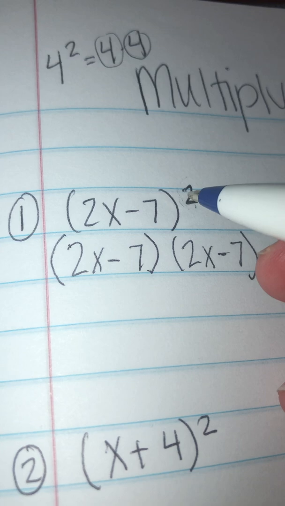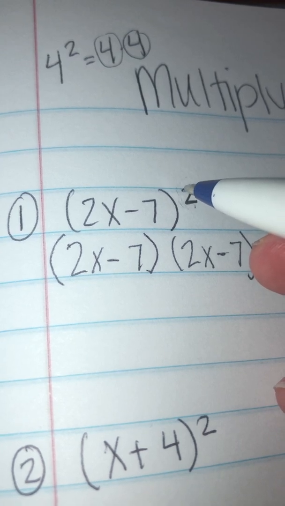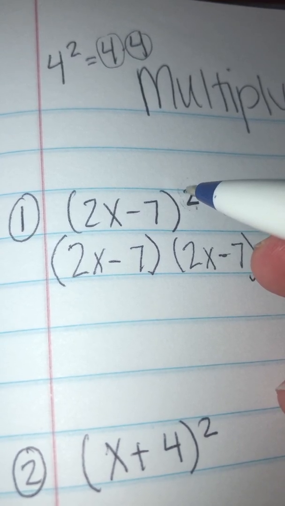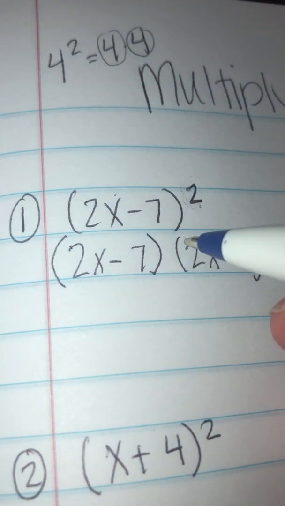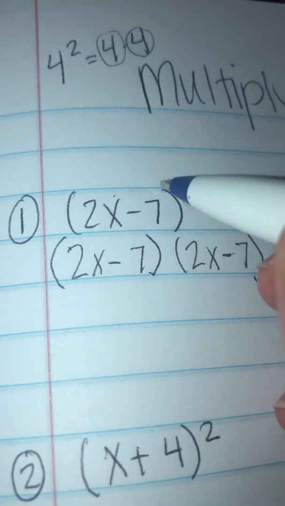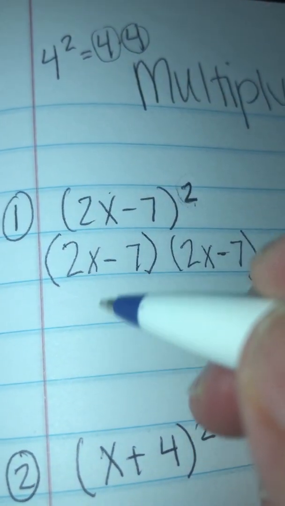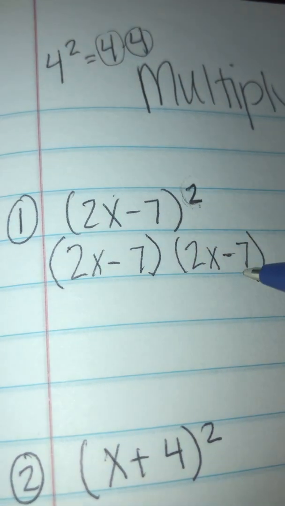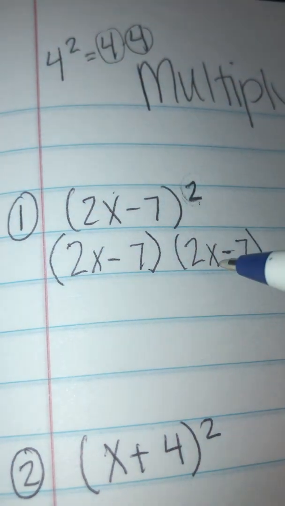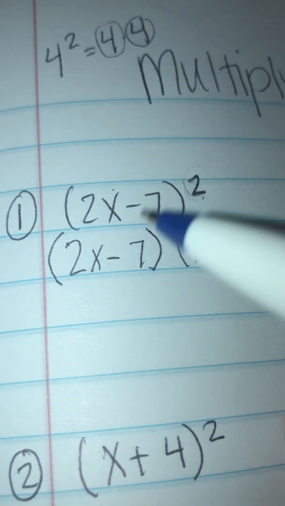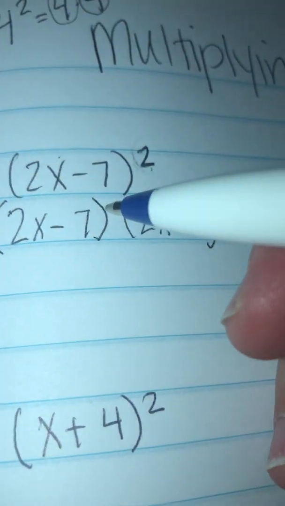This does not work like the distributive property. You cannot take this 2 and just distribute it to what's inside here. It's different. It's not a number in front of the parentheses. It's an exponent. So now I'm going to take this and just treat it like a binomial times a binomial and just use a distributive property to multiply.